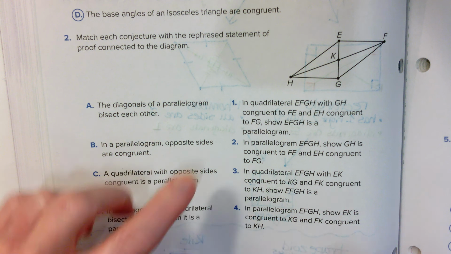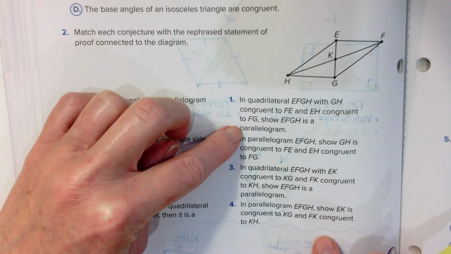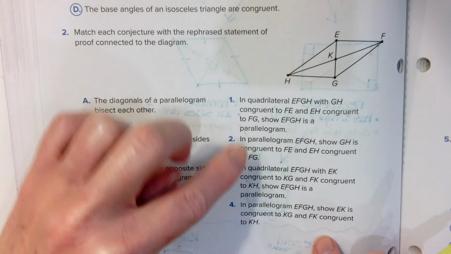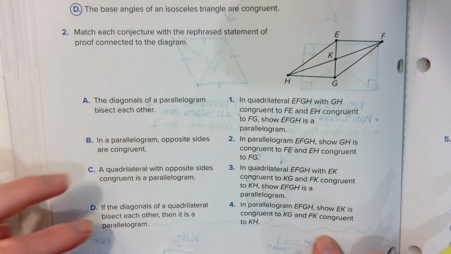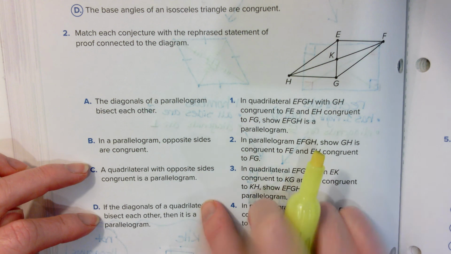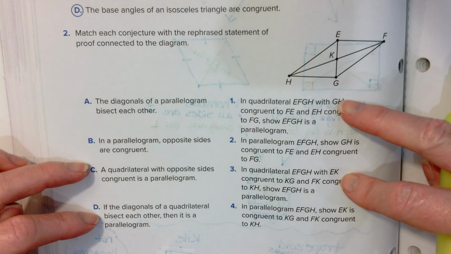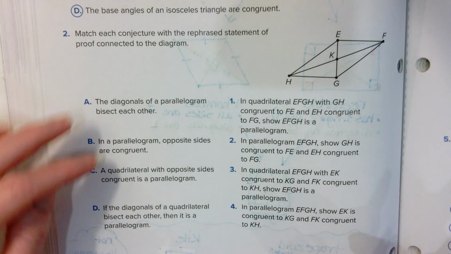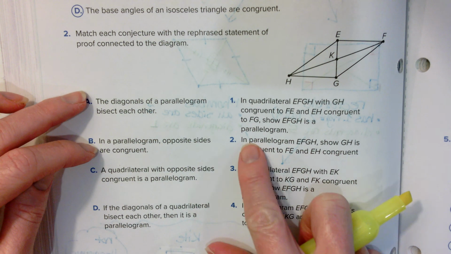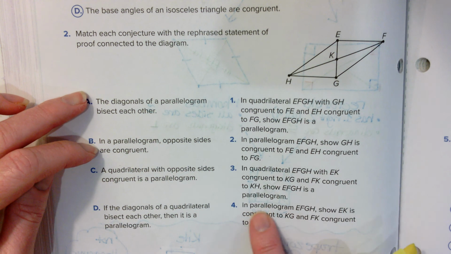So over here, notice that this is talking about a quadrilateral that we show to be a parallelogram. Number 3 talks about a quadrilateral that we show to be a parallelogram. So these are 2 quadrilaterals we want to show to be a parallelogram. They probably have something to do with 1 and 3. However, statements 2 and 4 talk about a parallelogram already.